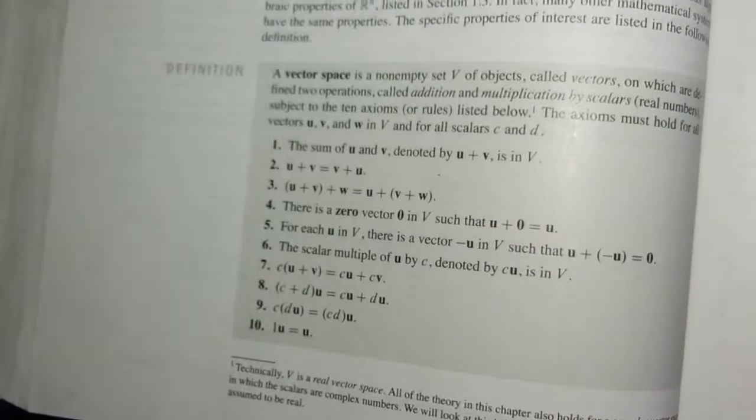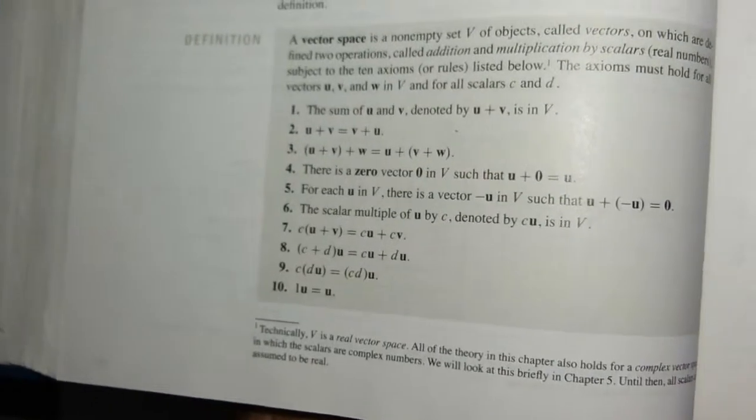So here's our list of axioms here. These axioms must hold for all vectors u, v, and w in V, and for all scalars, that is real numbers c and d. Okay, so the first fact is a fact about closure. This is called closure. So this is the statement that if you have two vectors in V, their vector sum, u plus v, is also in V. That is just the statement that vector addition is closed. So you have two vectors in V, their sum doesn't lie outside of V, it still lies in V.